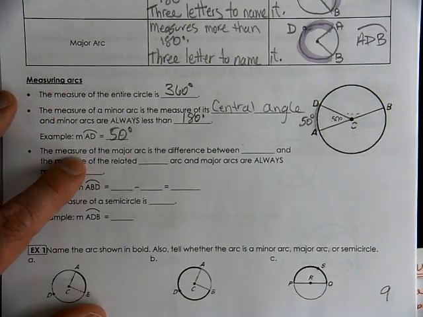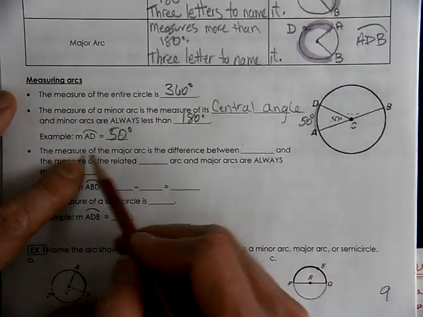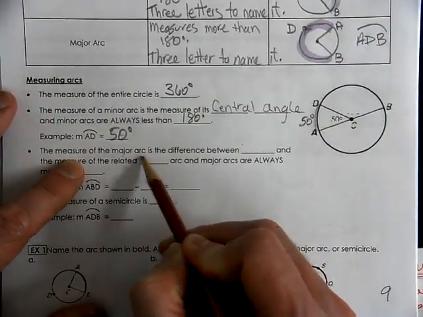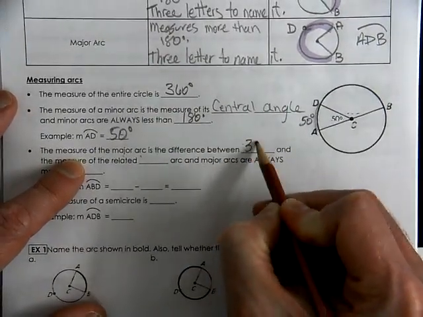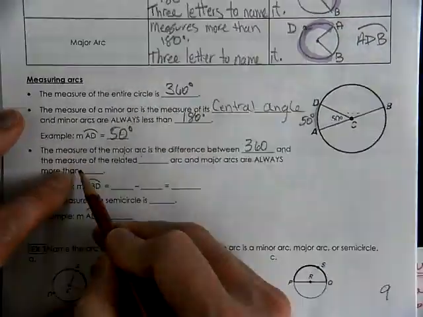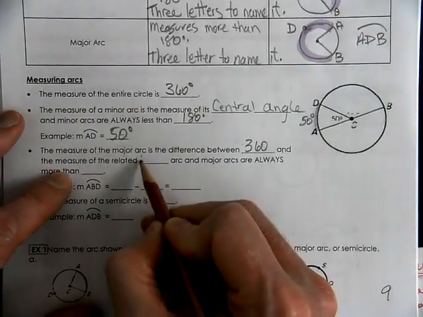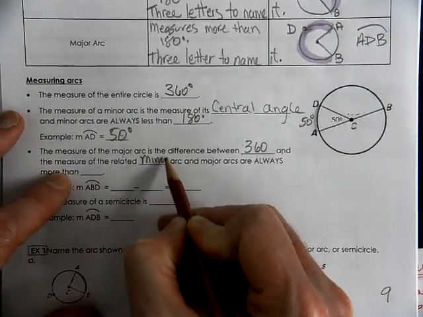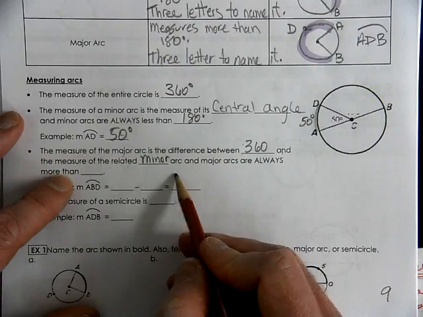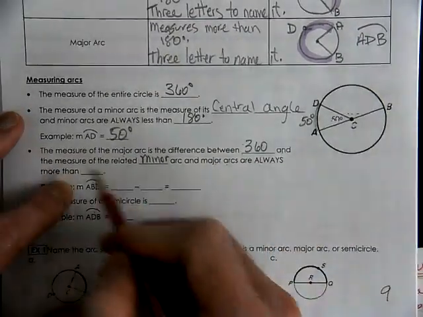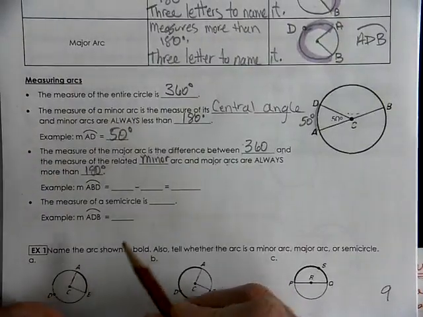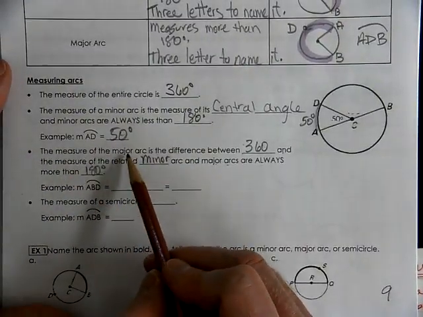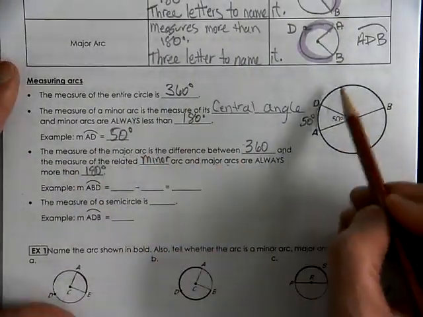The measure of the major arc is the difference between 360 and the measure of the related minor arc. And we know that a major arc is always more than 180. So let's talk about what that means. The measure of a major arc.